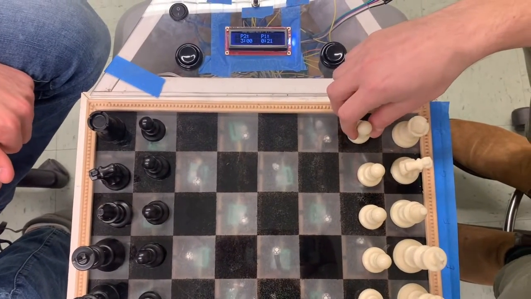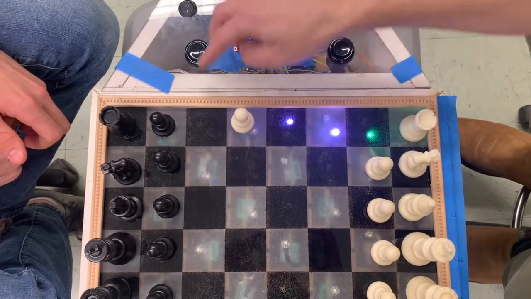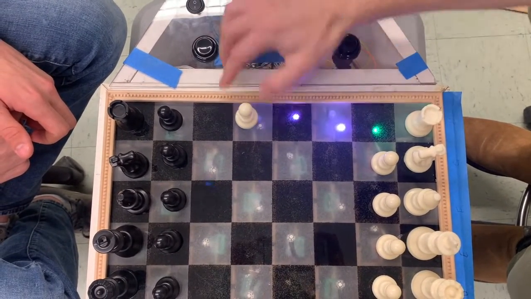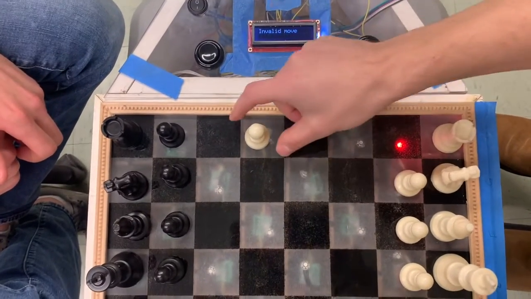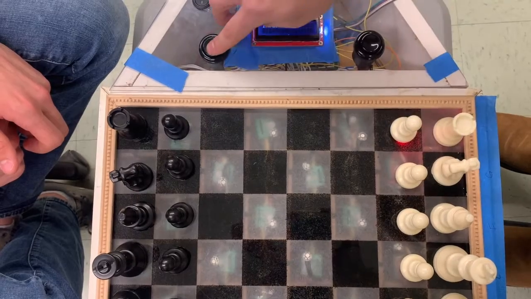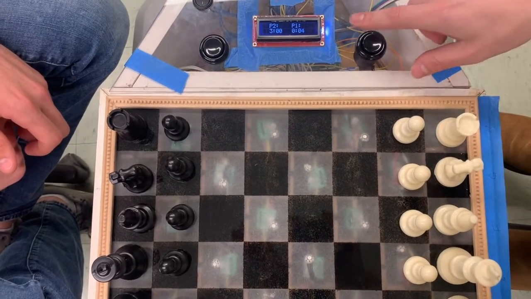Another little error message that we have, if I pick up my piece, you'll see that it lights up the valid spaces. Let's say I move over here. It'll say invalid move, light up the origin space of the piece. So I have to go ahead and put that piece back and then set it back down. You'll see we're about to run out of time.